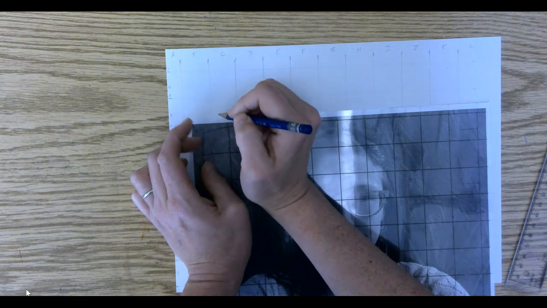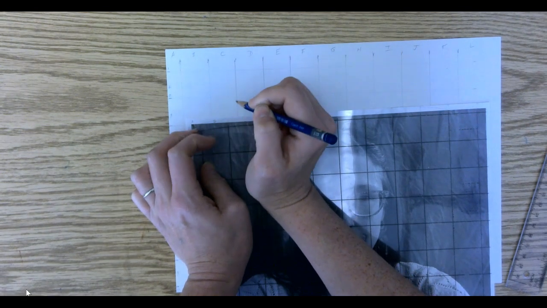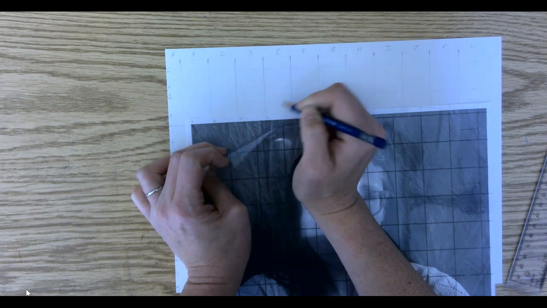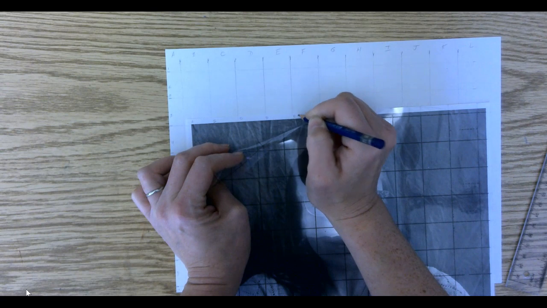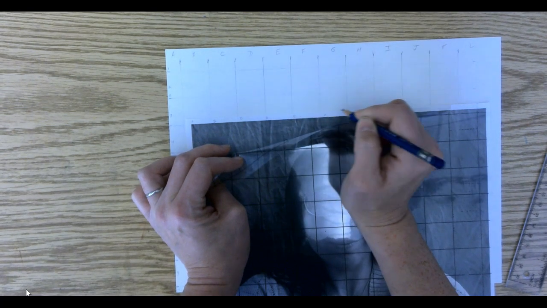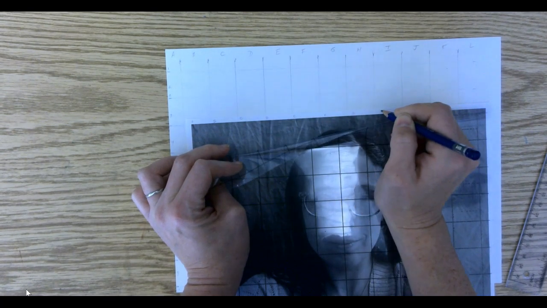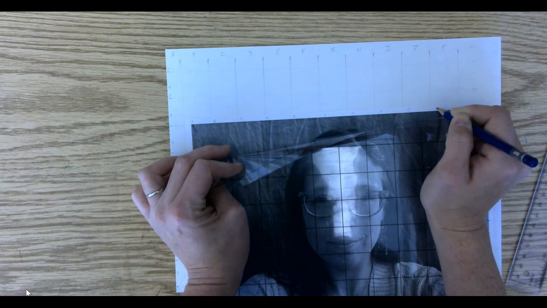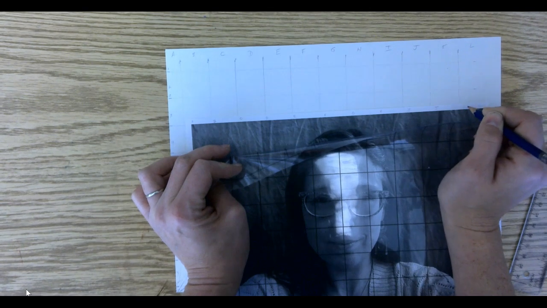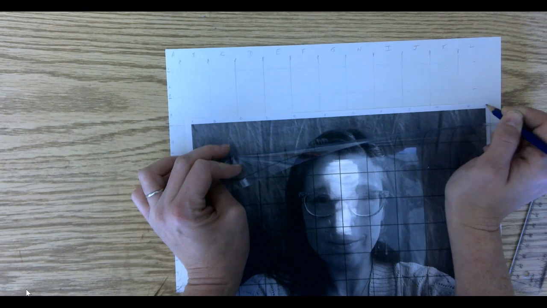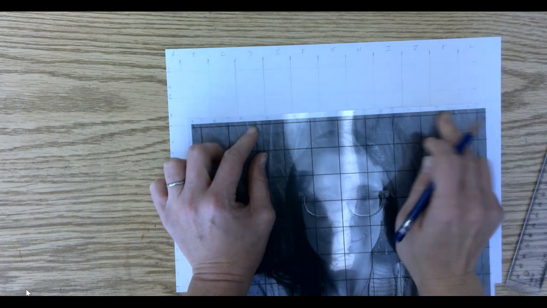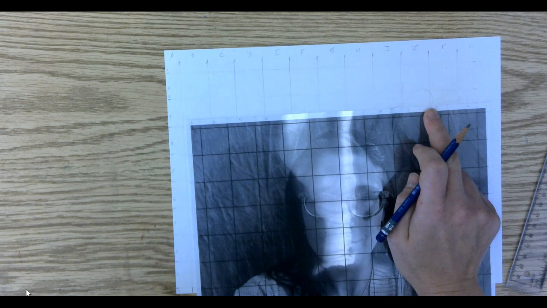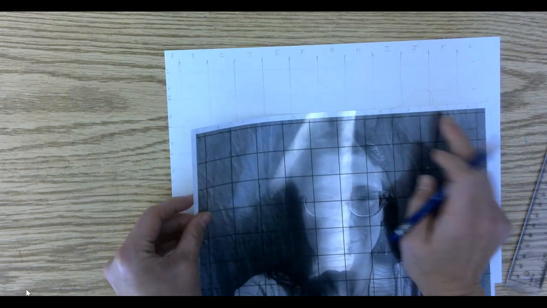So A, B, C, etc. All right, so when I put this back down, I've got my letters centered enough so that they're in the right corresponding parts.